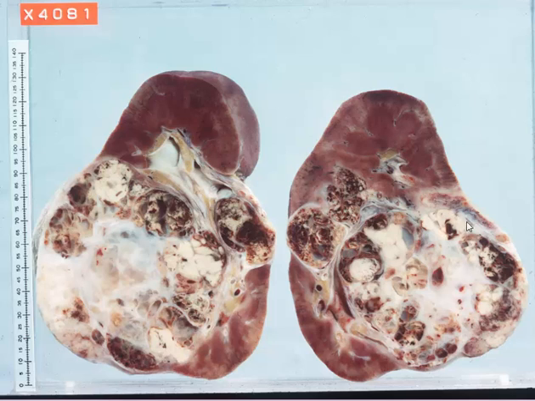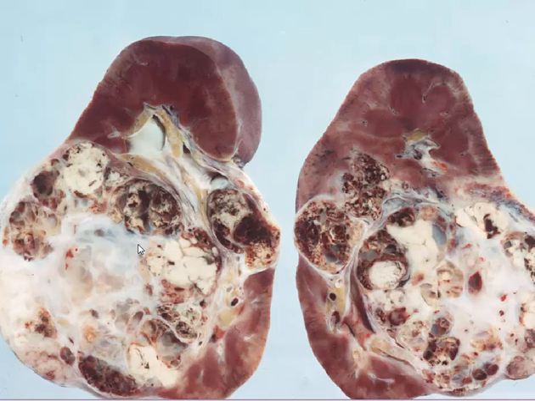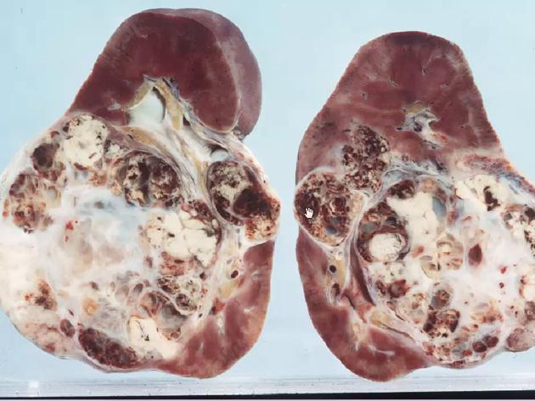It's worth taking a look at some of the features of this mass, and the first thing I'd draw your attention to is its variegated nature, or the heterogeneous nature of its cut surface. You can see there's a lot of variation in colour, but also in texture. Firstly, you might notice the large areas of pale tissue centrally in this tumour. This area here, and bands of it extending out into the surrounding tissue structure, and in some places joining with this pseudocapsule of the tumour.